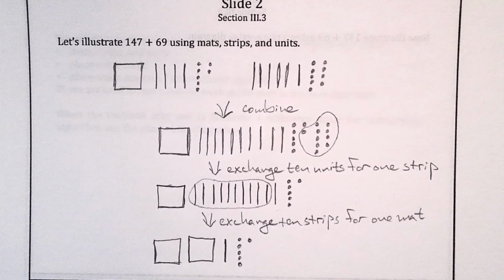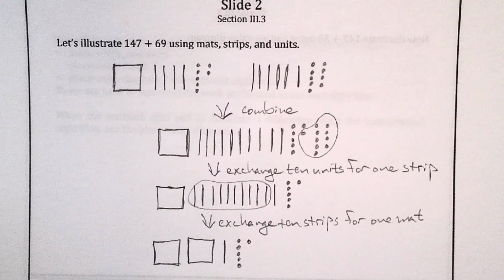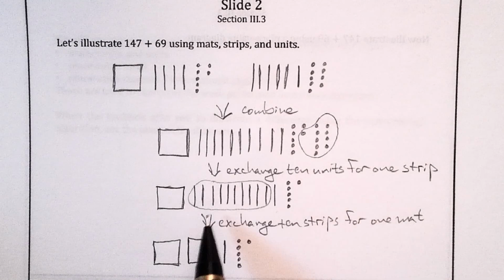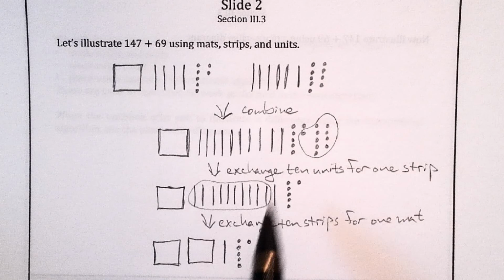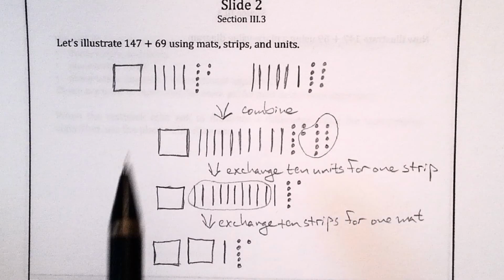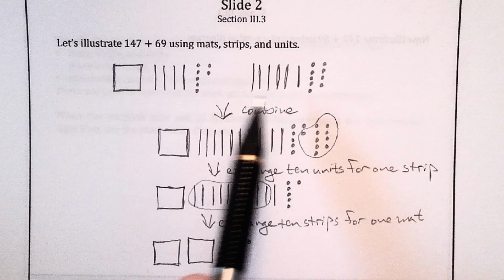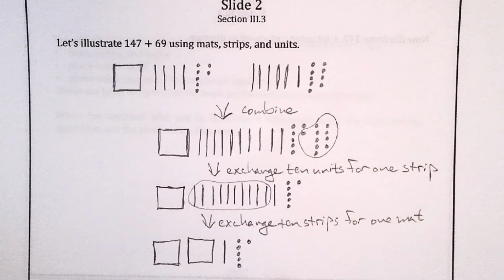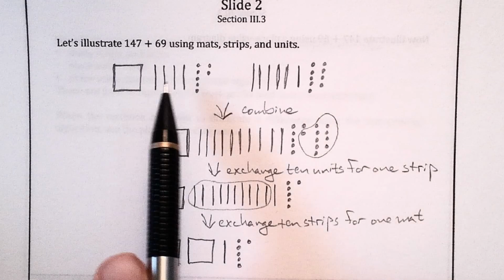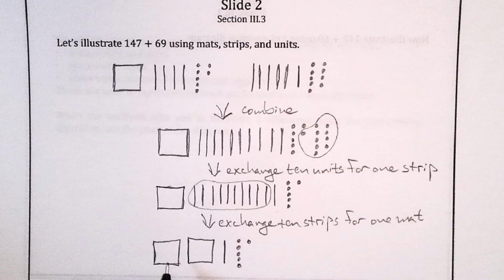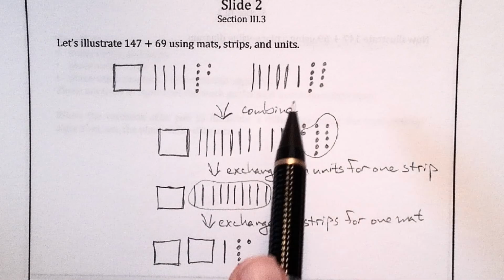Now let me emphasize something here. When you're doing this on the homework or on an exam, what's really important is that you show all the work. These intermediate steps are what really count. I know that you know how to add numbers like this and get the correct answer. But if you just show me these two numbers and the answer, you're not showing what you need to show. What you need to show is how you use the math strips and units to get the final result.